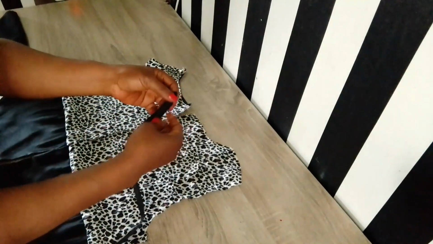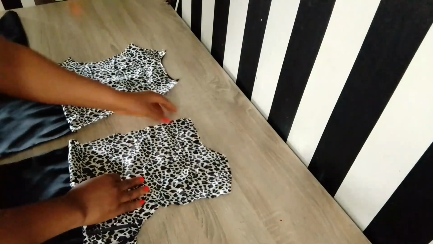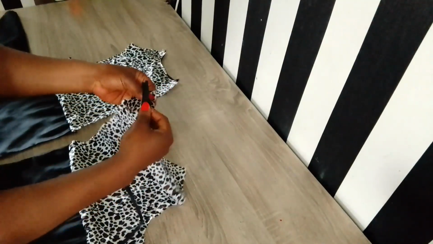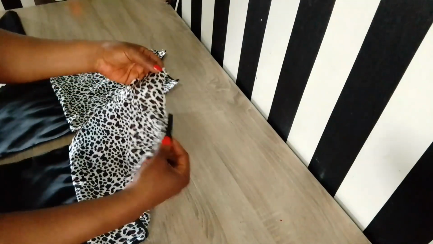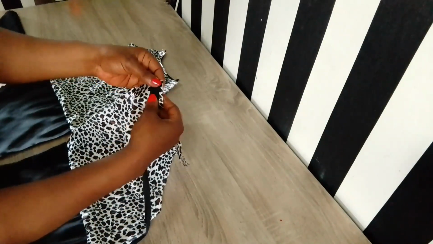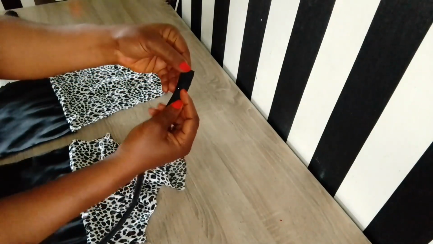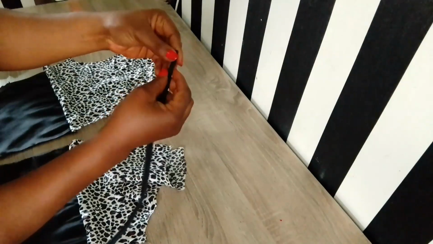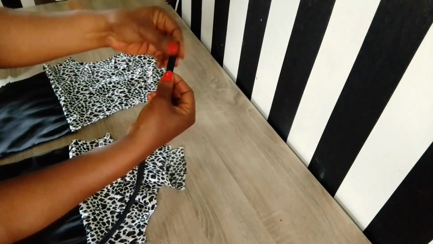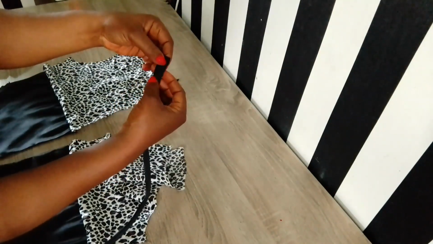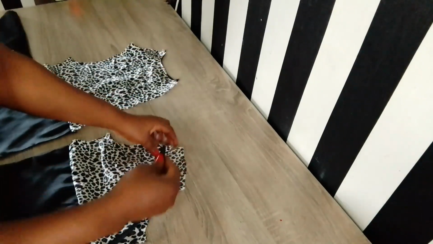So guys, I left one part of the back side unattended to, simply because I want to do an illustration on how I achieved this. So I'll just place my bias tape. This is the bias tape with 1/4 inch on both sides, ironed facing this way. So I will just open it up.